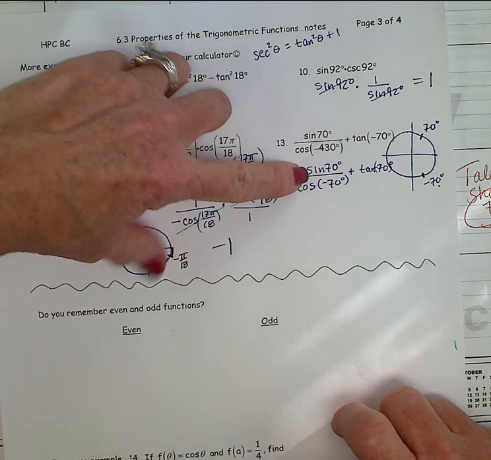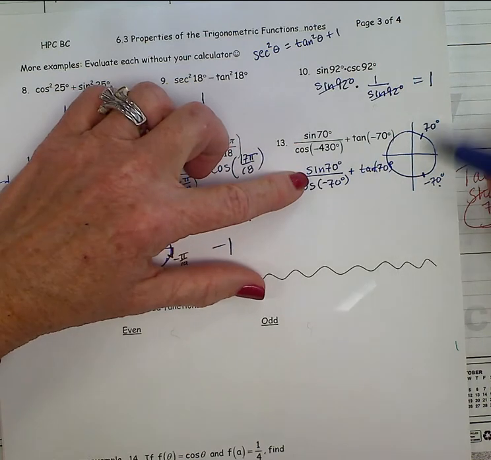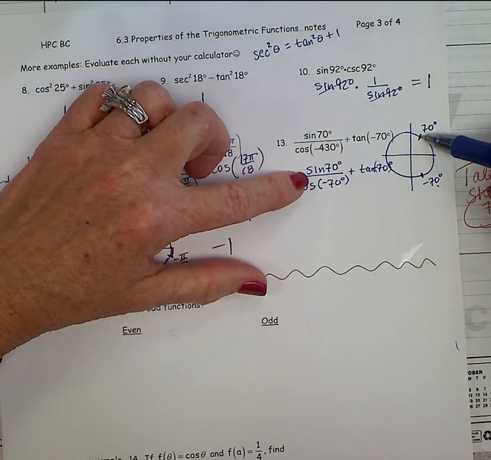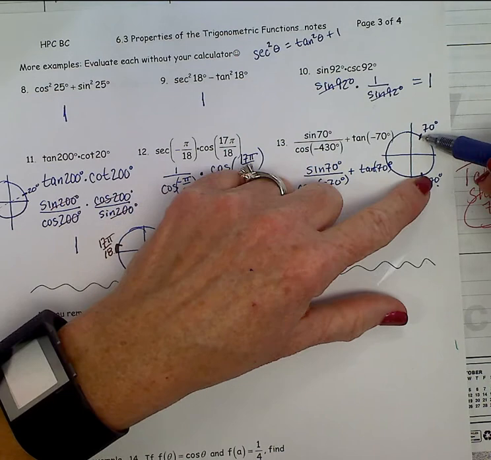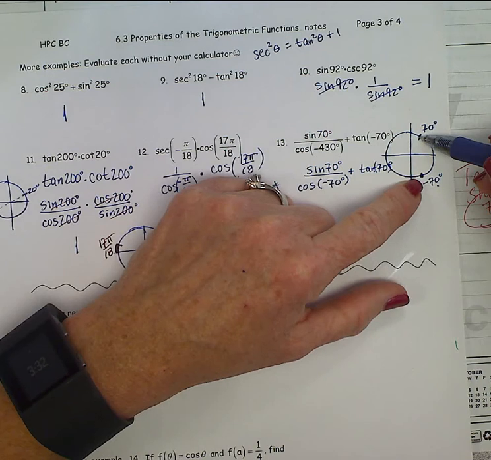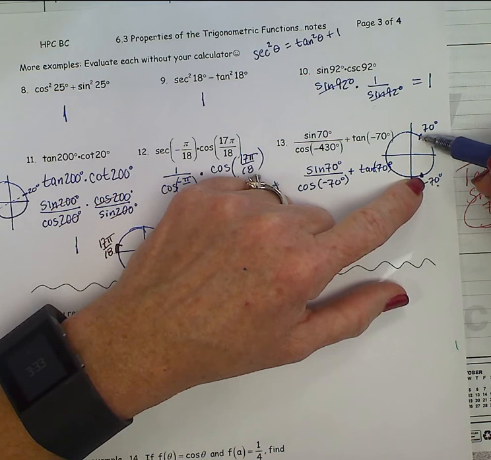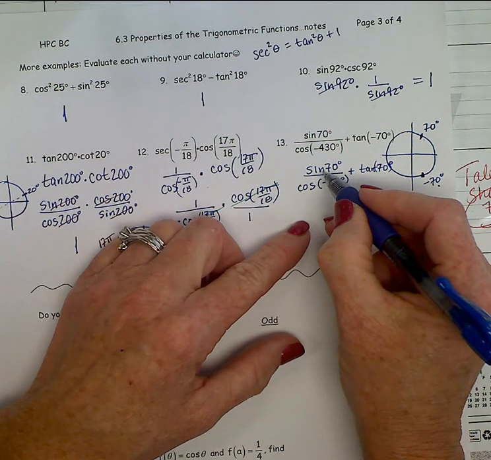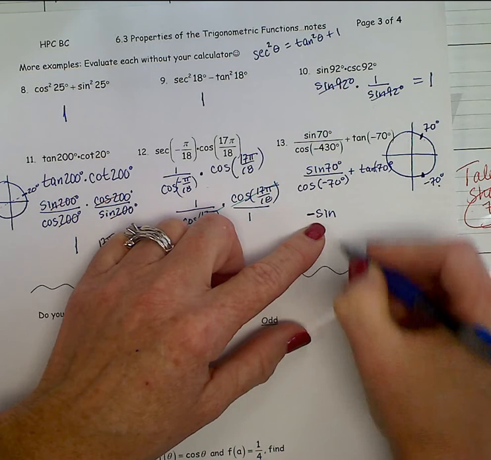And I'm looking at this sine value. All right, so let's look at the sine, or the y coordinate at 70 versus the negative 70, because I want to get it into negative 70s. Look at the y coordinate here versus the y coordinate there. The y coordinate at positive 70 is the opposite of the y coordinate at negative 70. That means I can take this sine, which is the y coordinate, and say that that is the opposite of the y coordinate at negative 70.